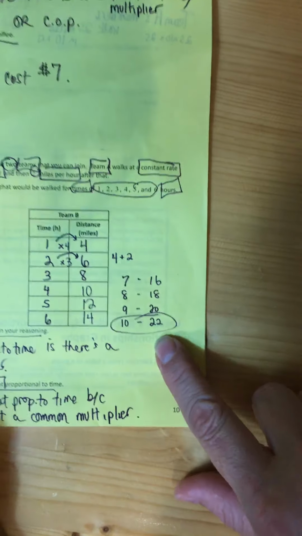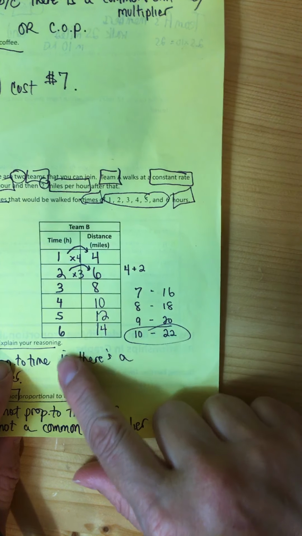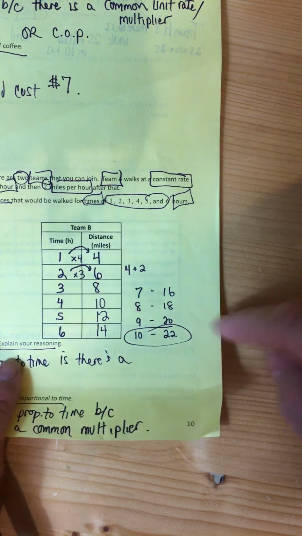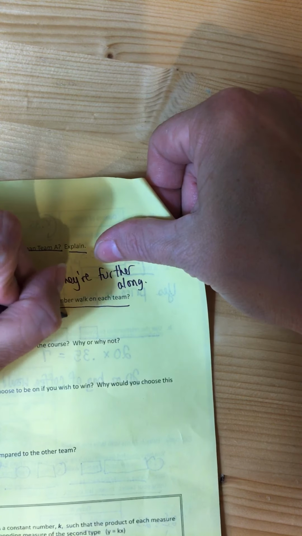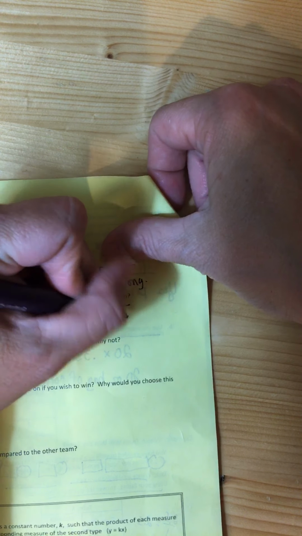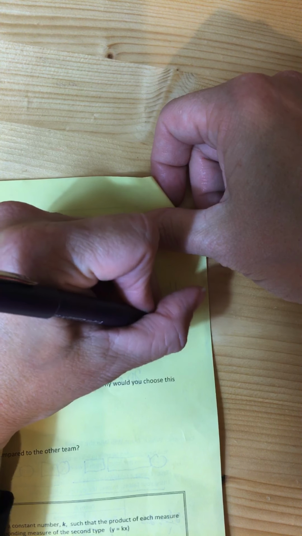Right there tells me what I need to know. All that I did was keep the hours going, and every hour added on 2 more miles, and for 10 hours, 22 miles. Team B's go 22 miles, and I'll just put C table because that's where we got our information.